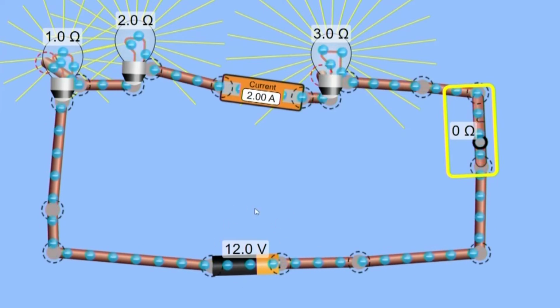So series resistances means we have to add all the resistances to get the total resistance in the circuit. That means 1 plus 2 plus 3 is equal to 6 ohm is the total equivalent resistance in the circuit that we can observe by the values in this activity.